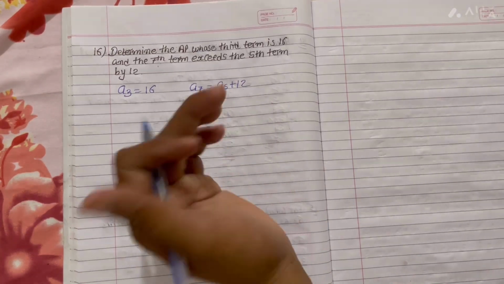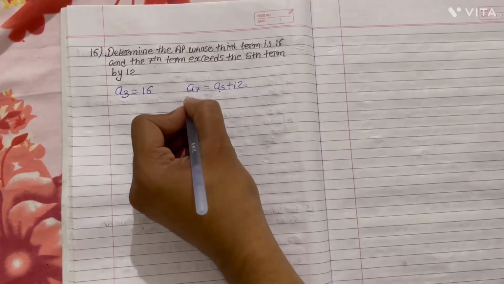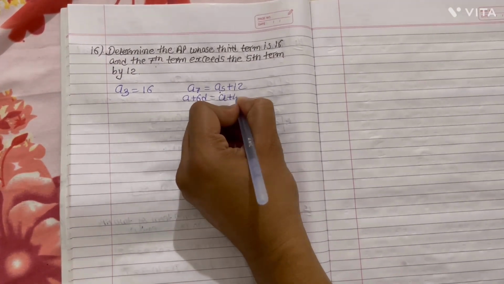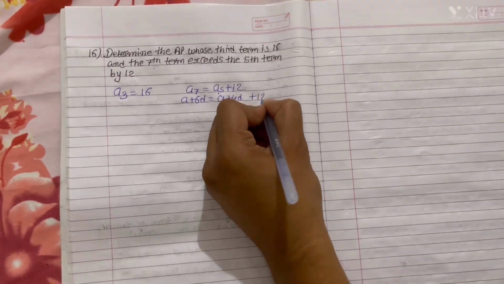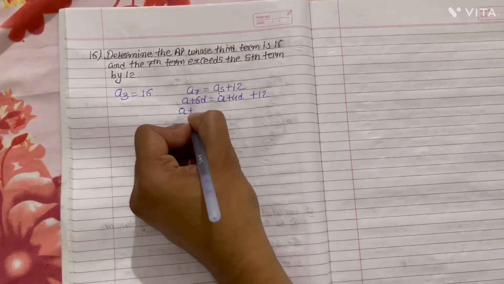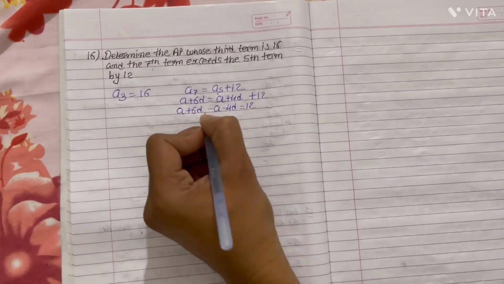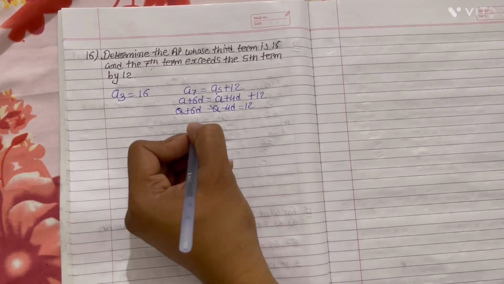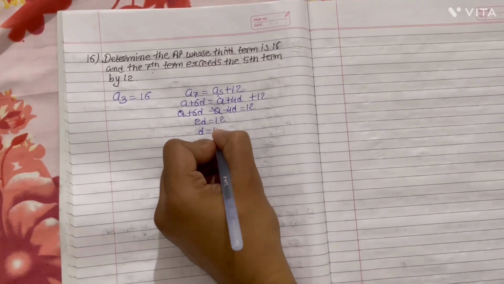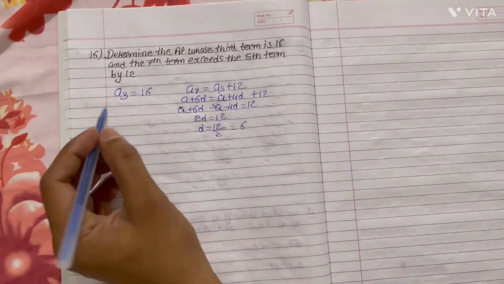So here we can use this equation for finding d. We have a plus 6d here and a plus 4d plus 12. A and 4d go to this side. So we get a plus 6d minus a minus 4d is equal to 12. The a cancels, and 6d minus 4d means 2d is equal to 12. So d is equal to 12 by 2, which means d is equal to 6.